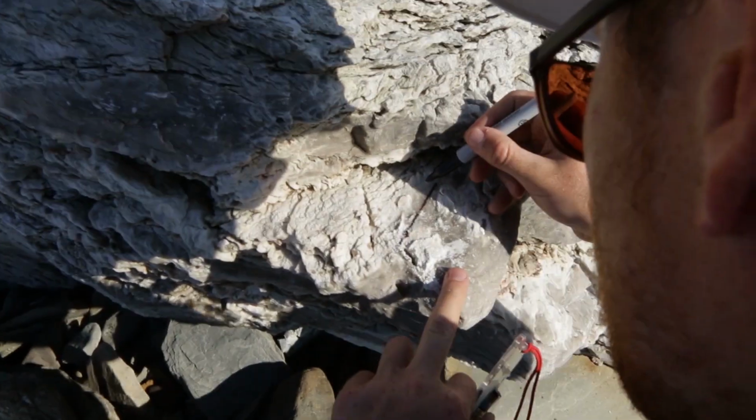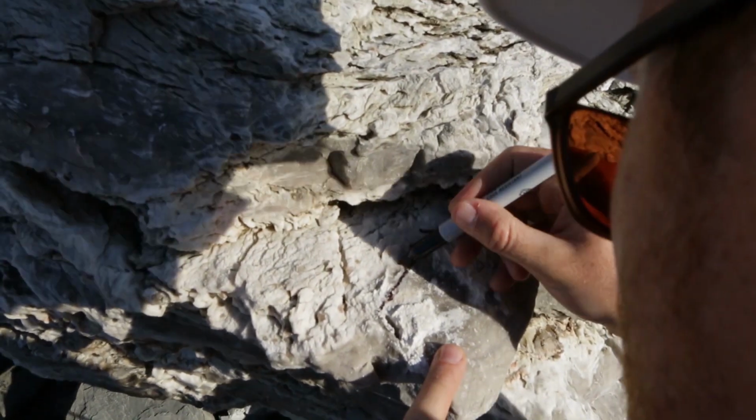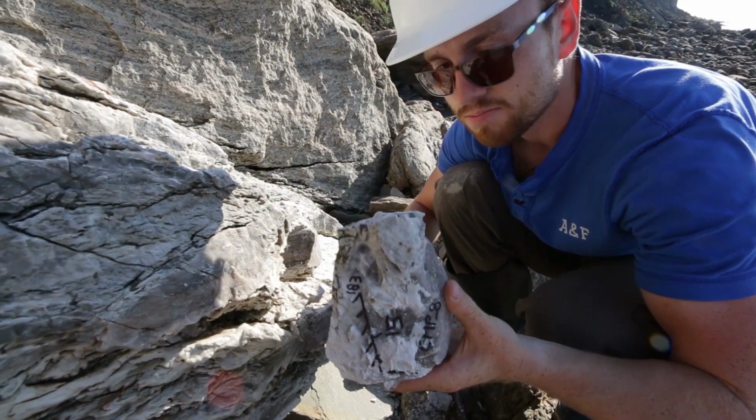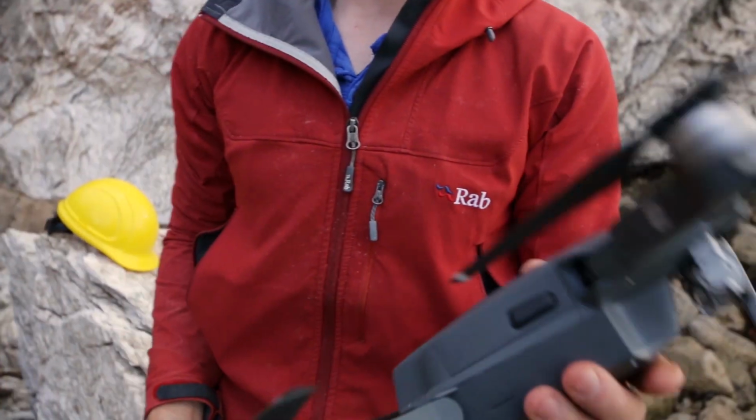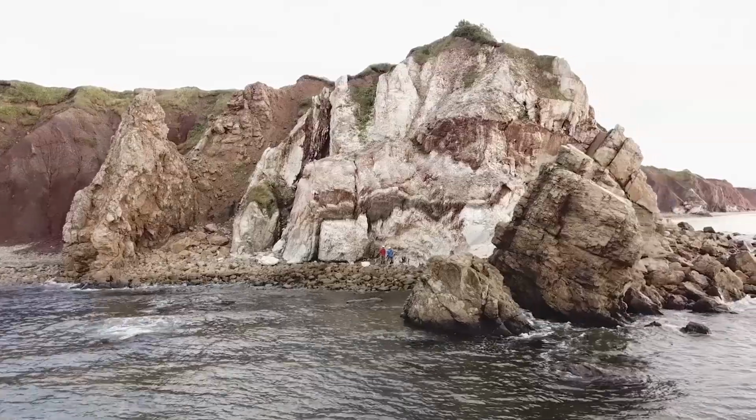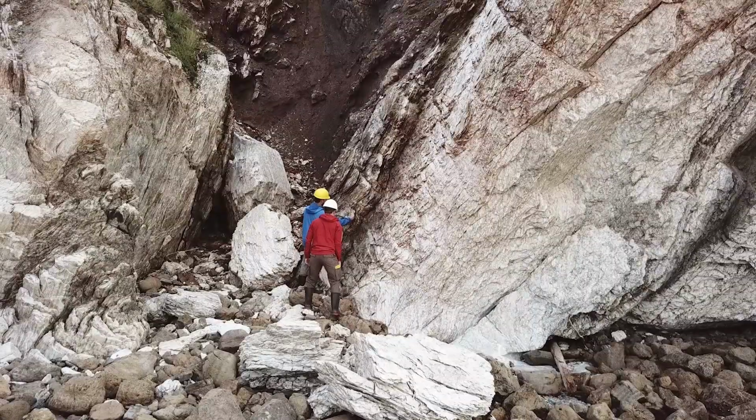To study the way the salt has deformed, I had to collect orientated samples so that our laboratory measurements could be relocated to nature. By using drones, we can create 3D models of the structures seen in the gypsum exposures, and this helps us correlate them across cliff sections. Now you know how and why I collected the rocks, it's time to get dirty in the lab.